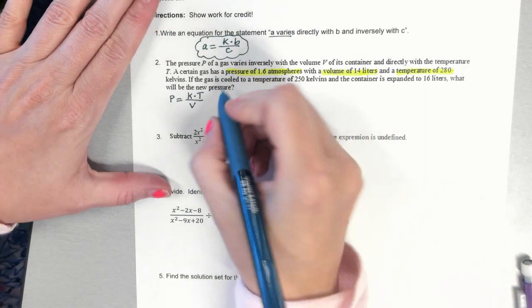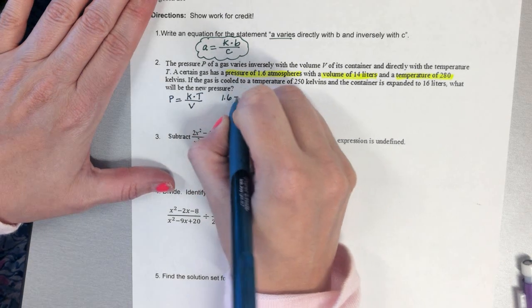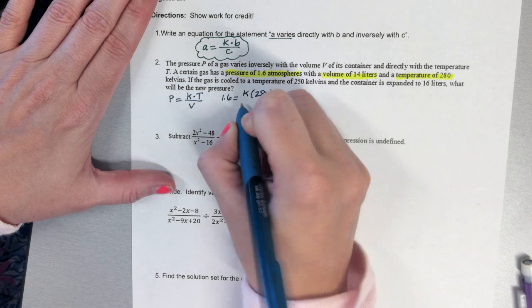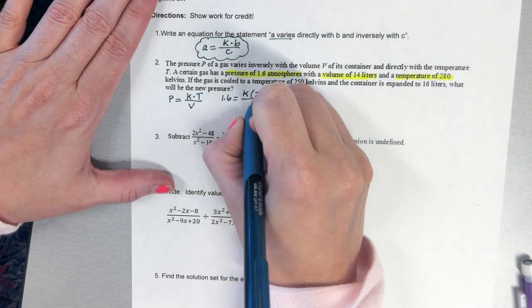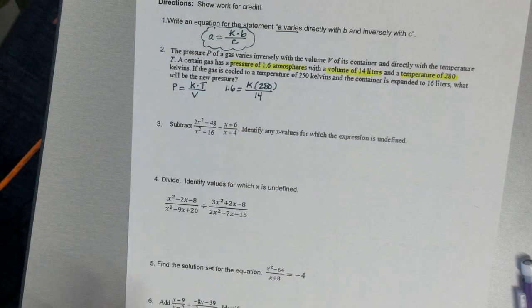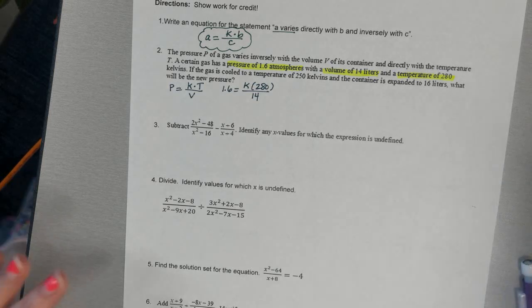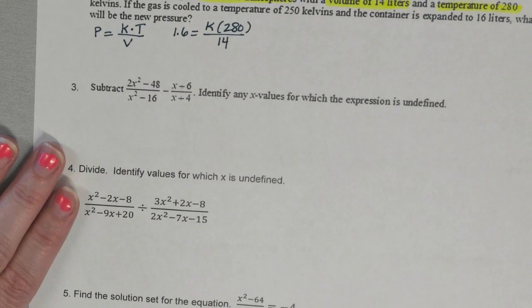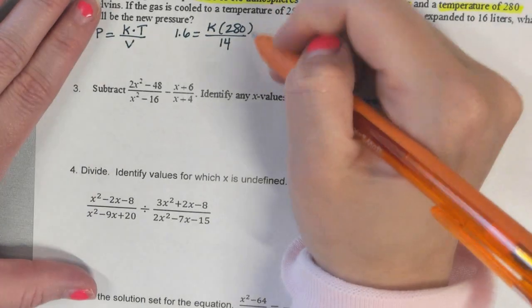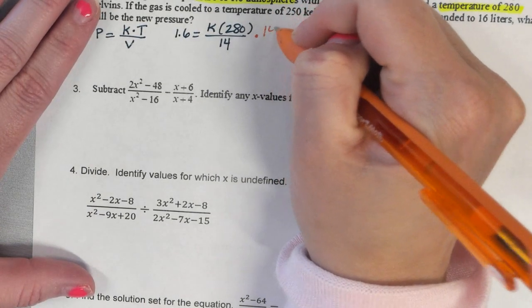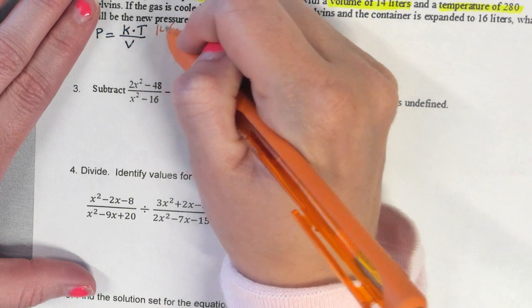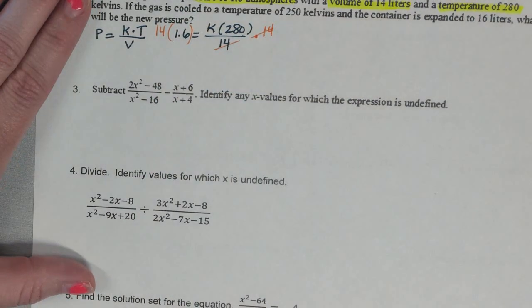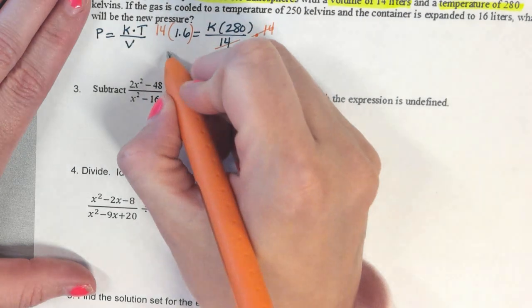So if you substitute in 1.6 for the pressure, 280 for the temperature, and 14 for the volume, then you can solve this for K. So what would you do first to solve for K? Multiply 14 by 1.6. Yes, multiply both sides by 14. That is going to cancel out the 14s on this side, and then 14 times 1.6 will be 22.4.